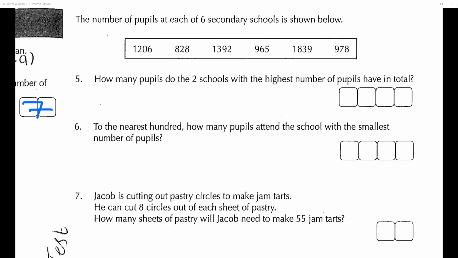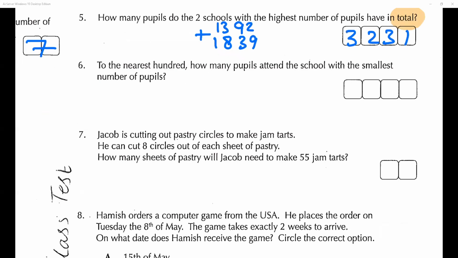So what is the highest number of students? 1,839 and 1,392. Okay, what's this word here? Total. What does that mean by total? Add. So they want you to add these numbers up. So what do you get when you add them up for number 5? What do you get? 3,231. Fantastic. Well done.